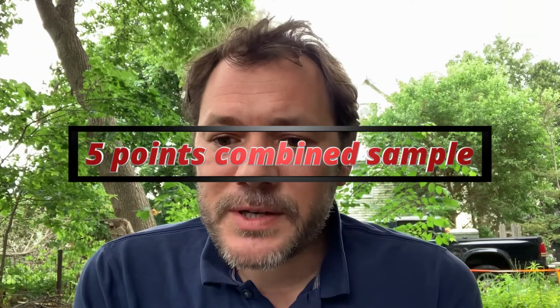Now the 5-point combined property sample, what we did there is that we sampled this to compare the lead concentration across geographic locations and provide a simple number that can assess the level of contamination for a given property across a geographic area, be it Burlington or Jackson or the entire US.